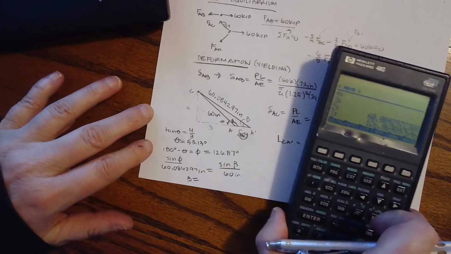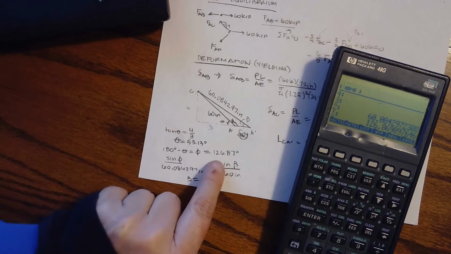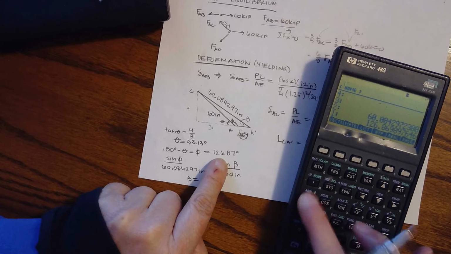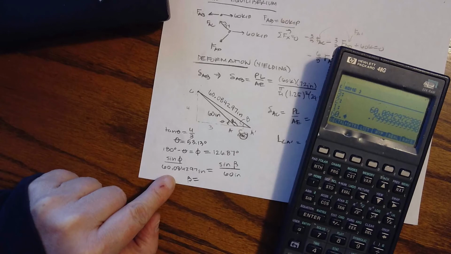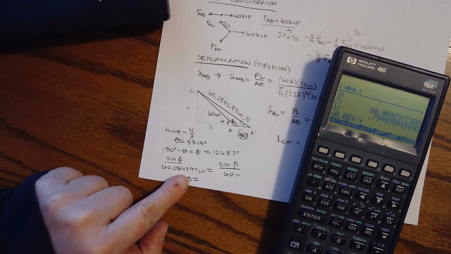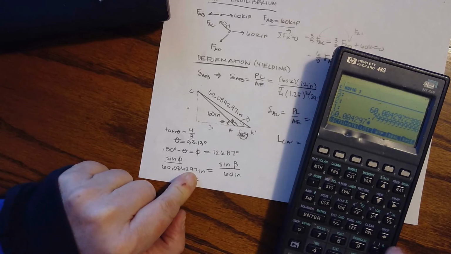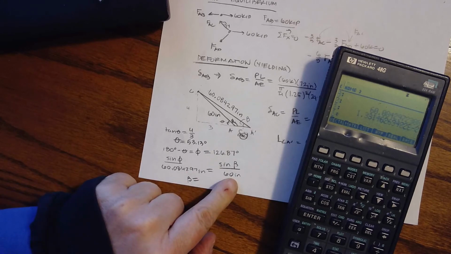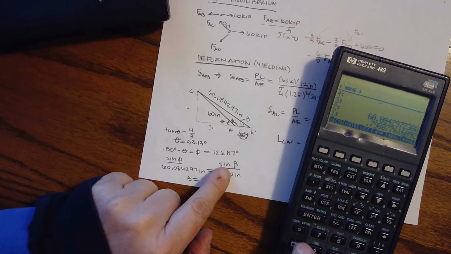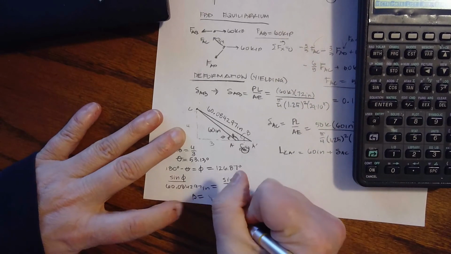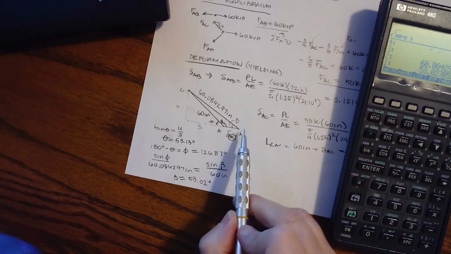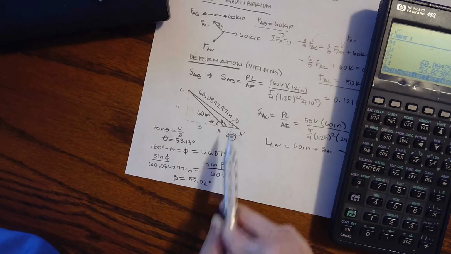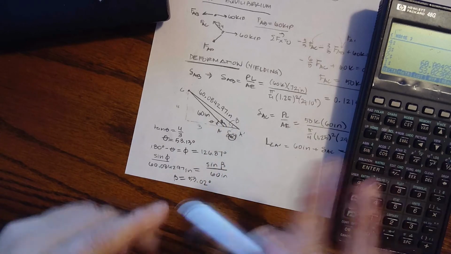I have sine of 126.87, divided by 60.08429, times 60, inverse sine, and I get that beta is 53.02 degrees.